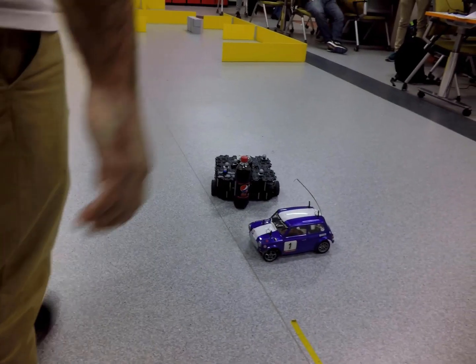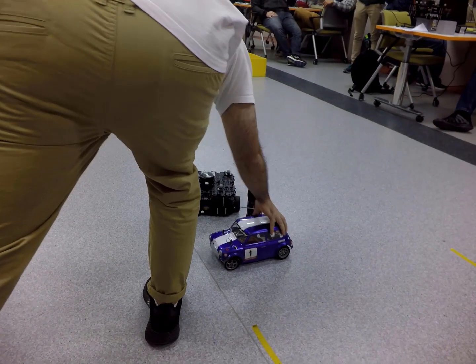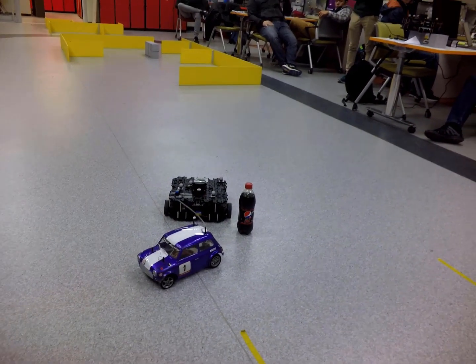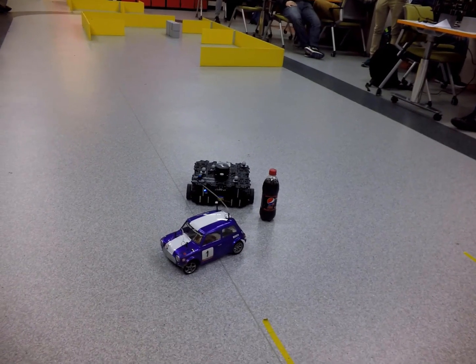Yep, nailed it. So I was trying to turn this way. If I move that, stuck now. But yeah, if it was coming this way, it would obviously turn to the left, and off it goes.